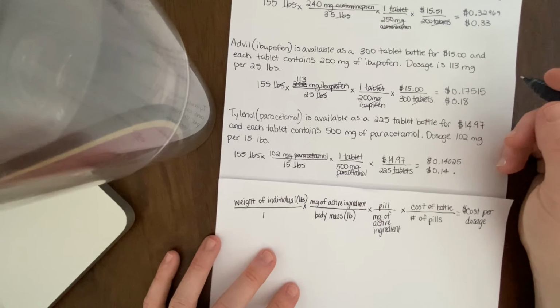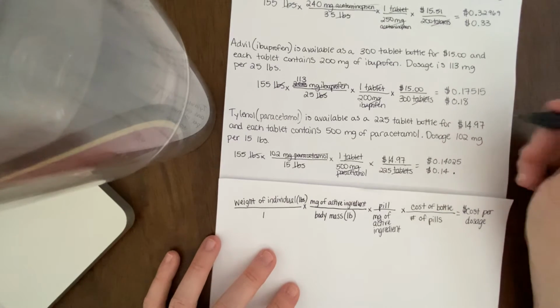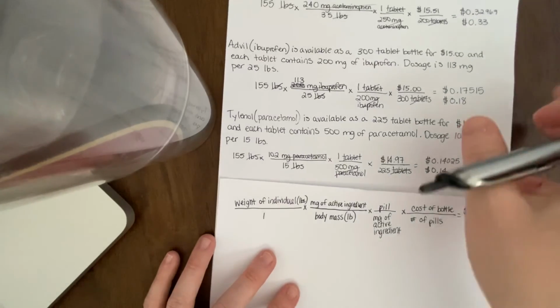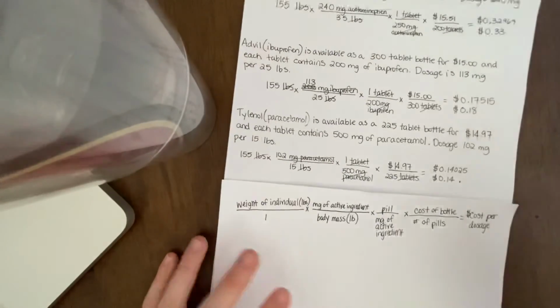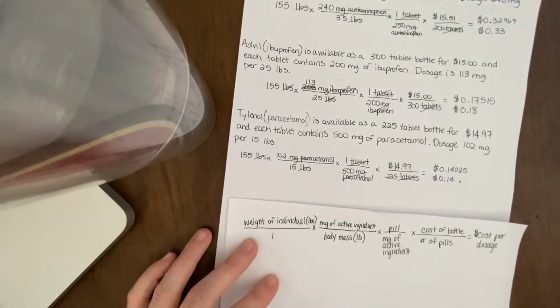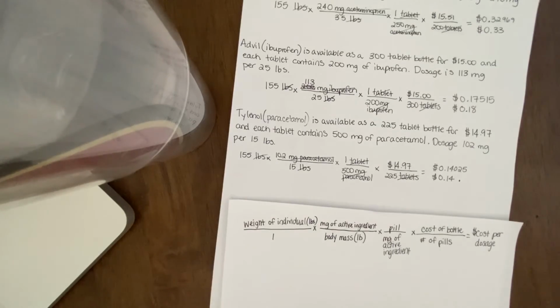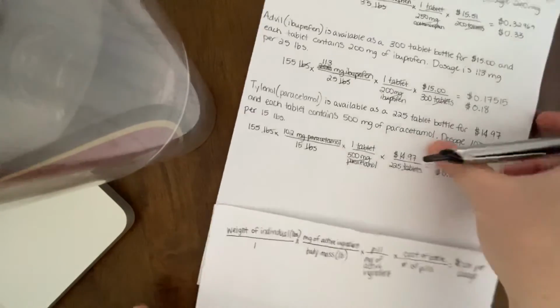After that, we want to calculate the cost per individual molecule of our selected pain reliever, Tylenol.